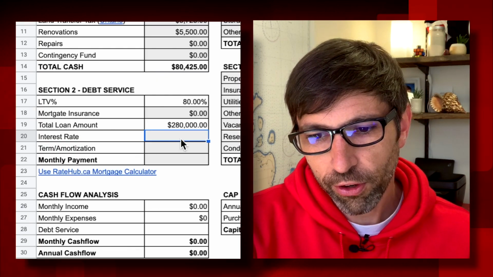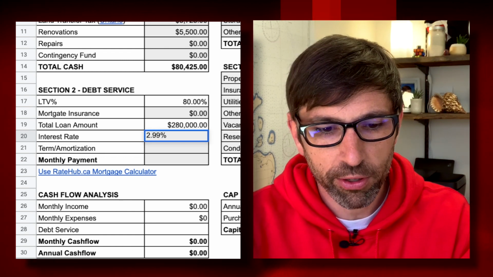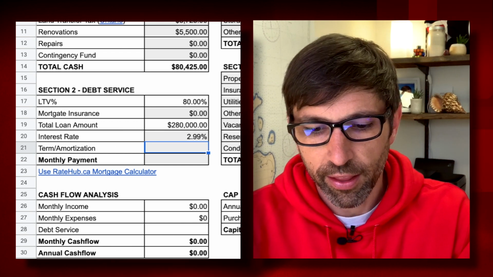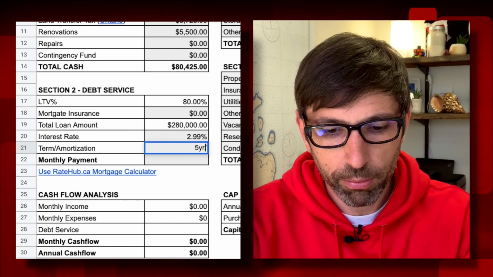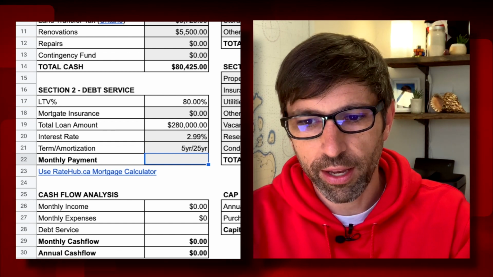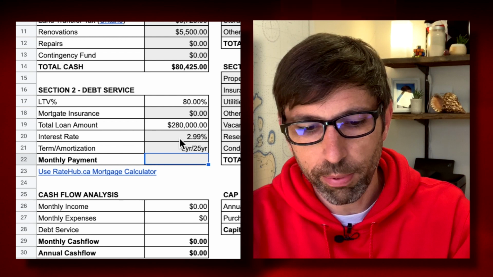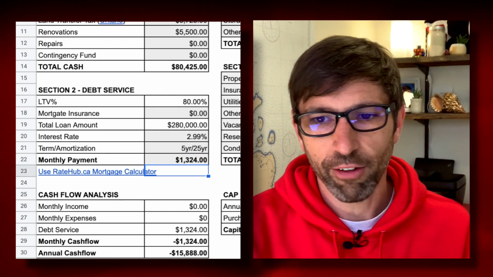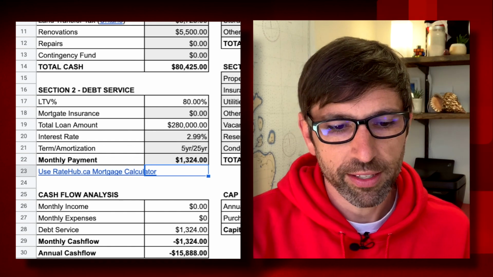So once you've figured that out, you want to type in the rates that are available for you. So if I was buying this property today, it looks like I'd qualify for a 2.99. That'd be a 5-year term, but the mortgage being paid off over 25 years. And that's just for information. That's not making anything happen in the chart. But what that mortgage calculator would tell us on the other page is that I need to repay $1,324 every single month. So that becomes my debt service.